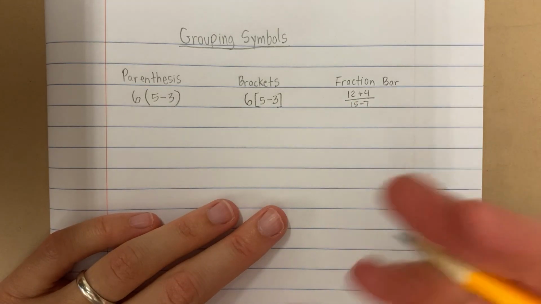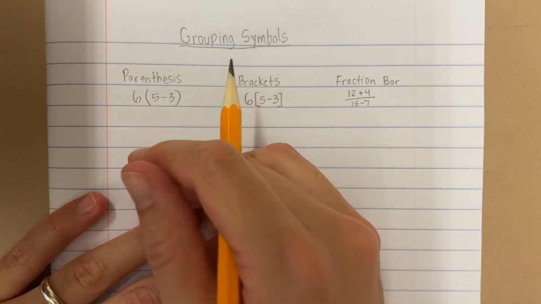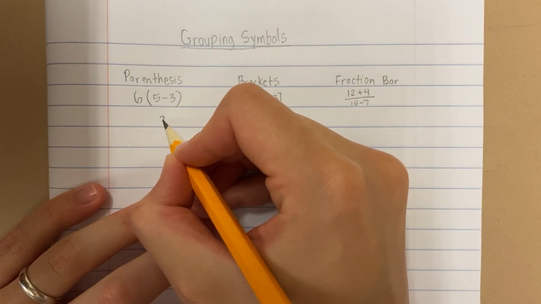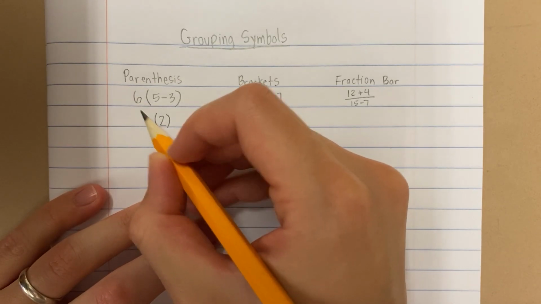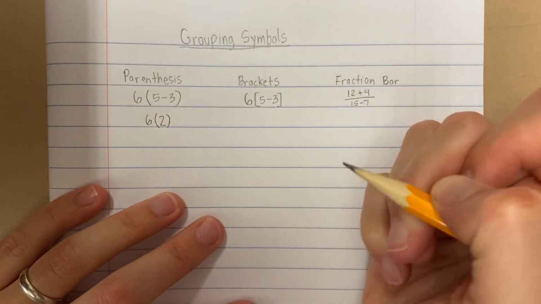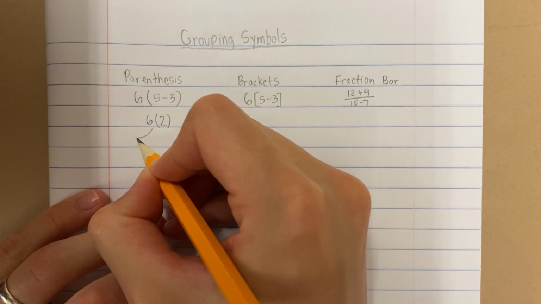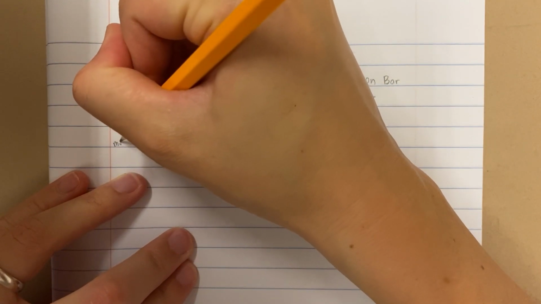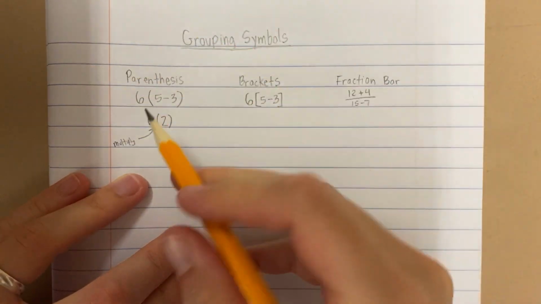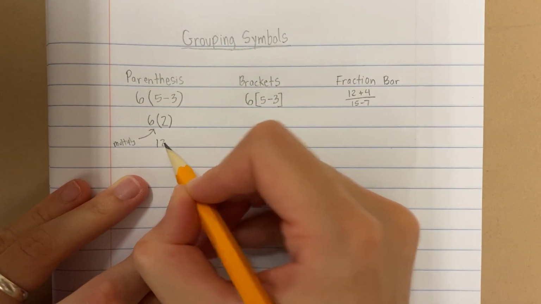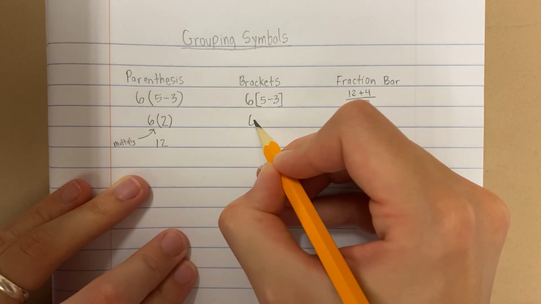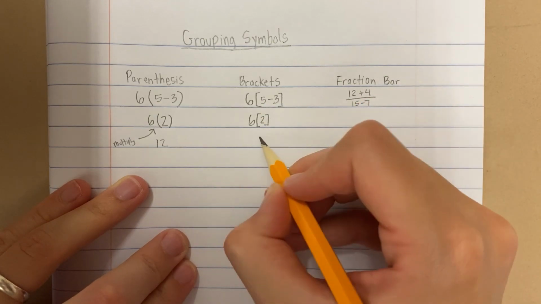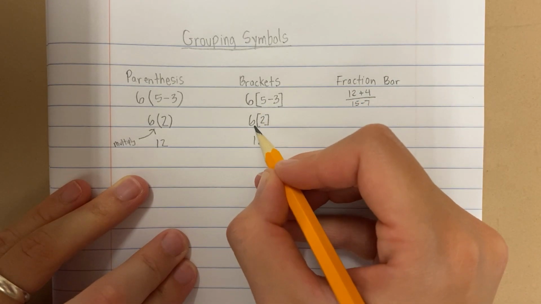And now, why do we care? Well, grouping symbols mean that we simplify what's inside the grouping symbols first. So for example, here, 5 minus 3 is 2. So notice we did that first, okay? And I'm just going to bring down this 6. Now remember, if I have a number with parentheses like this next to a number, this means multiply. Okay, so this means 6 times 2, which is 12. And of course, the brackets is the same, right? This is 6 times 5 minus 3. We do what's inside the grouping symbol first, which is 2. Again, this is 12. This also means multiply.